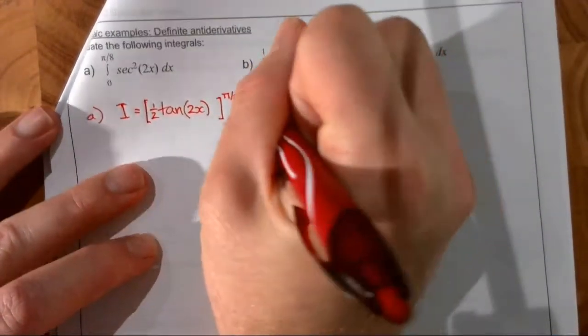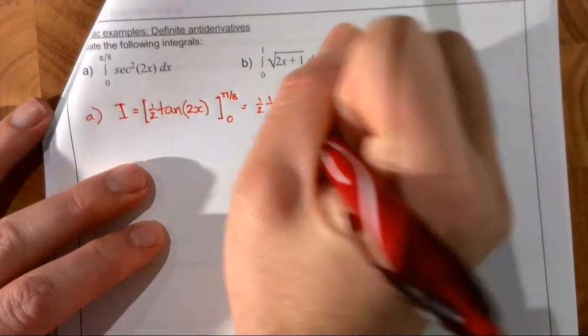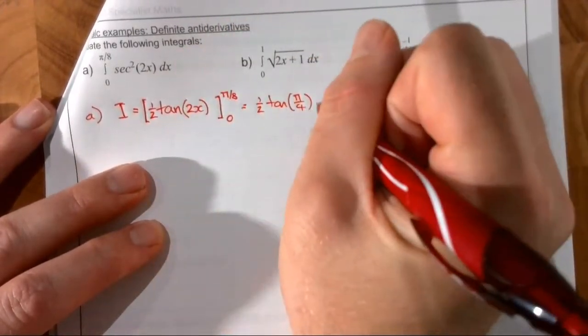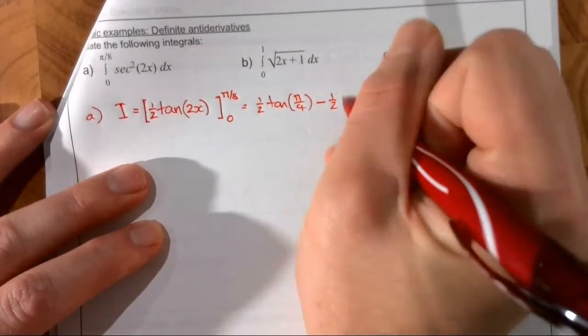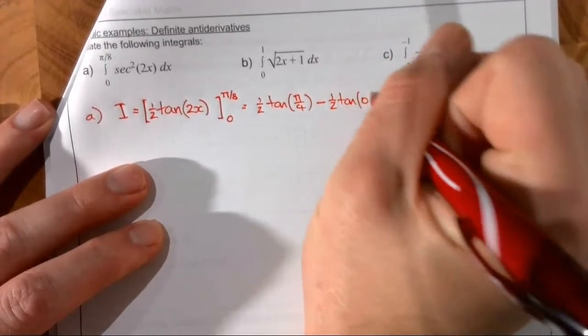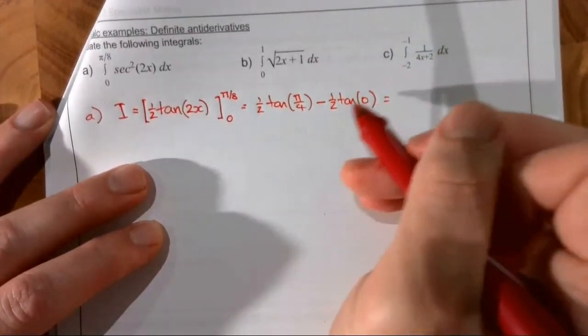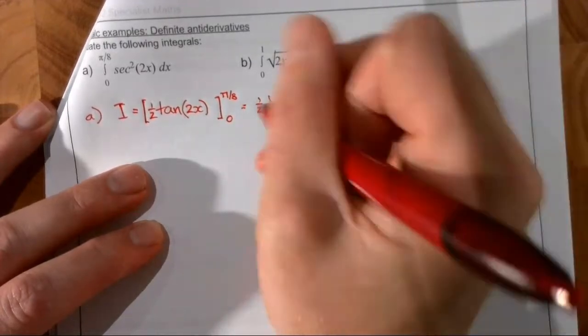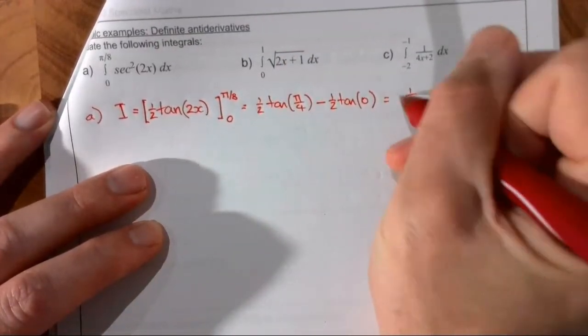So the top one is going to be a half tan of pi over 4, because 2 times pi over 8 is pi over 4, and then I'm going to subtract a half tan of 0. Knowing my tan values, tan of pi over 4 is 1, tan of 0 is 0, so this is going to just be 1/2.